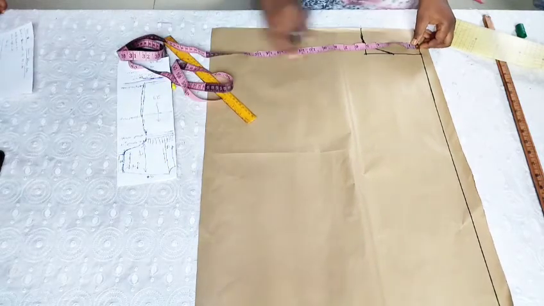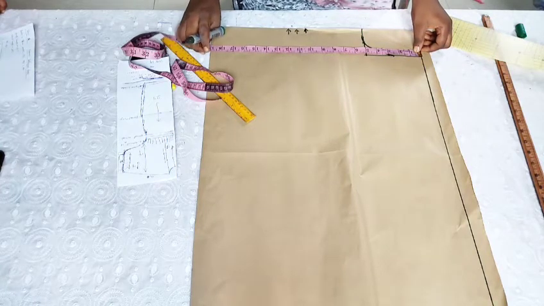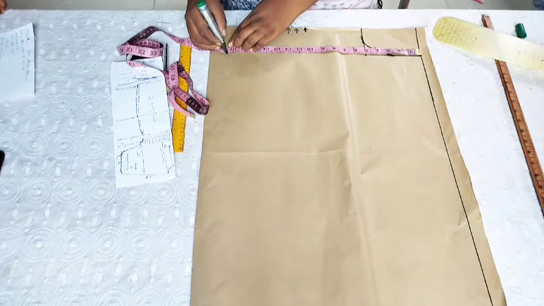Okay, so from this point I'm going to be marking the half length. That's the shoulder to waist measurement. The shoulder to waist measurement is 17.5, so I'll just go ahead and mark that here.